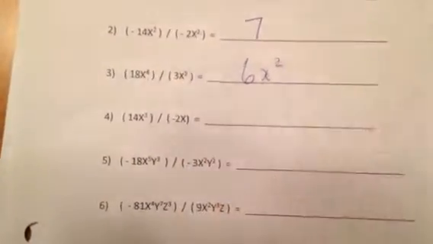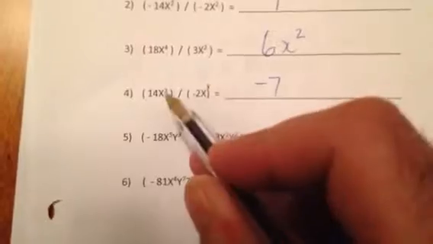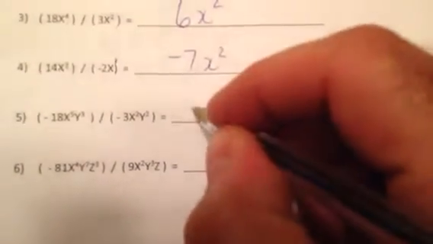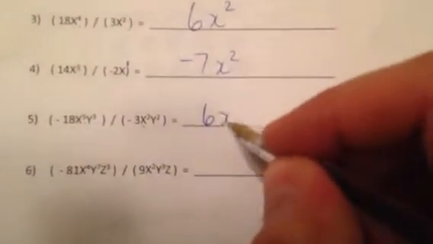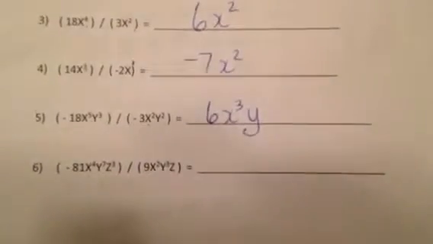Okay, this one here, we have 18 divide 3 is 6. x4 divide x2, we keep the x, we subtract the exponents. 4 take away 2. There we go. 14 divide negative 2, negative 7. x3 divide x, which has a 1, we keep the base x, we subtract 3 take away 1, it's x squared. Over here, negative 18 divide negative 3 is 6. x5 divided by x2, we subtract 5 take away 2 is 3. And y3 divide y squared is y1. Y to the power 1, we don't have to put y to the power 1.